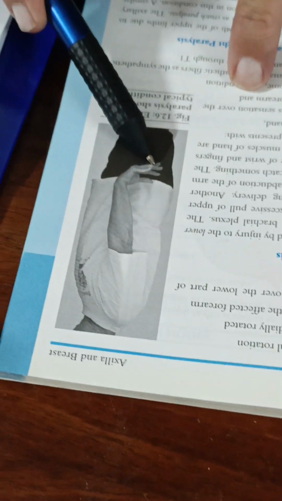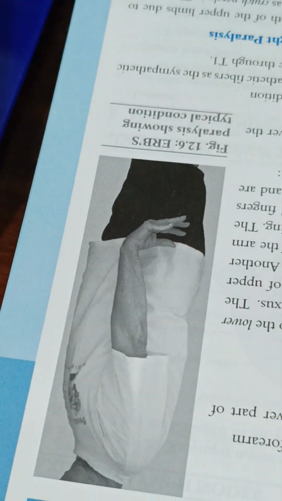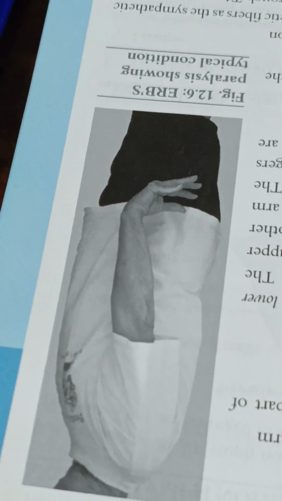You can also see this condition called the porter's tip hand, or policeman's tip hand. In this condition, what movements are lost? Number one, loss of abduction. Number two, loss of supination.